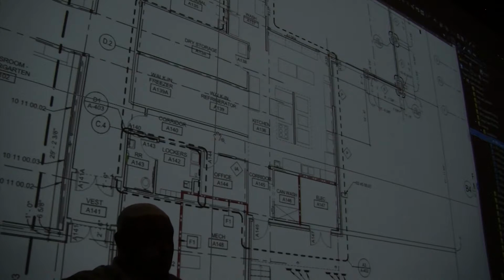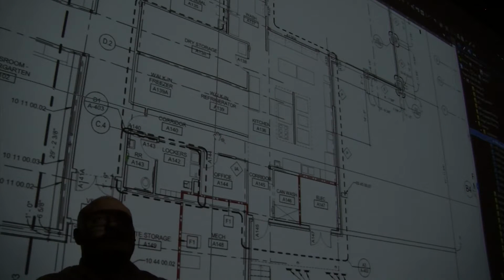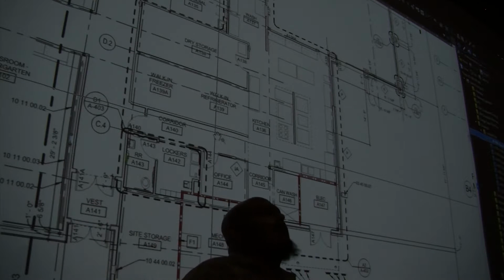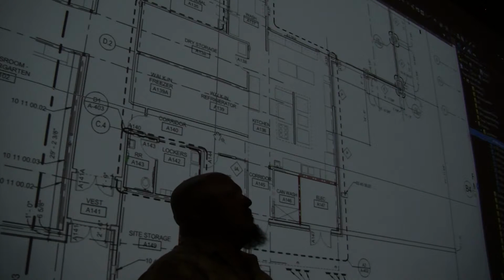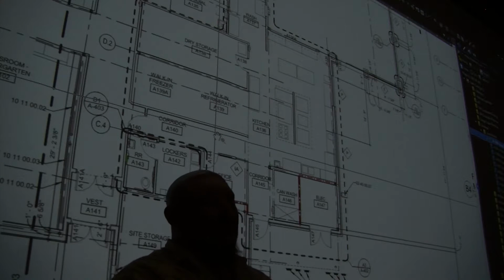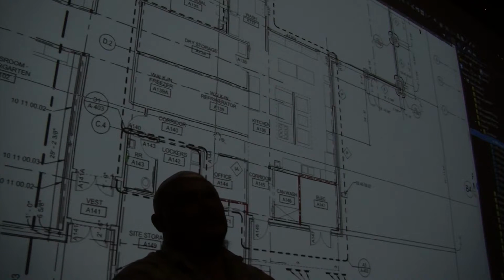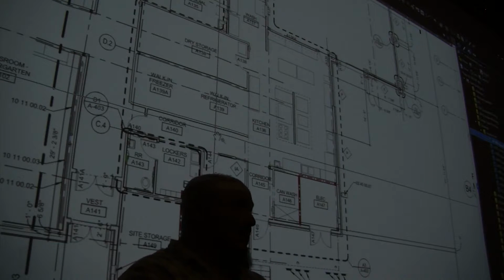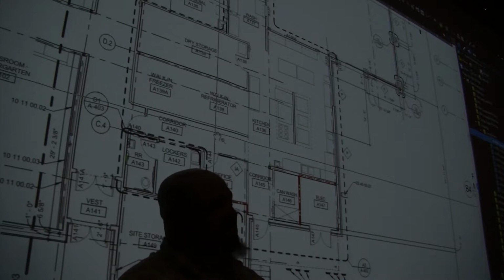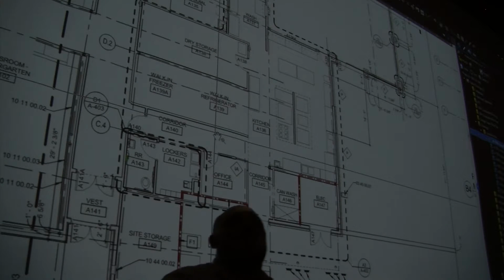So if you guys do go into the architectural or engineering design realm, stop to think about that. How is the building actually going to run and be used for the next 30 years? Not just, it looks prettier this way. But that's just my 2 cents.